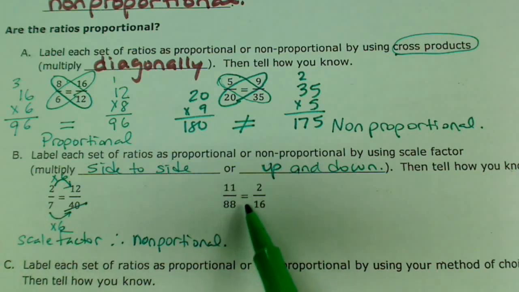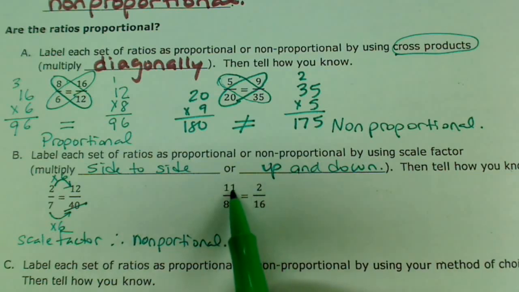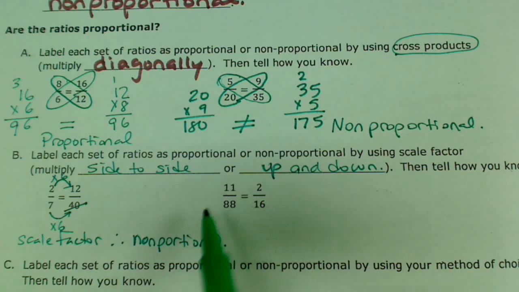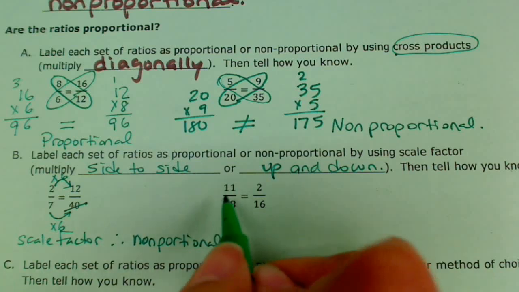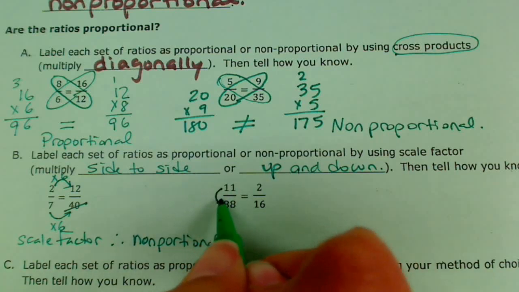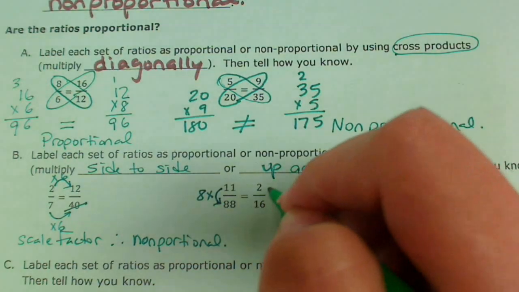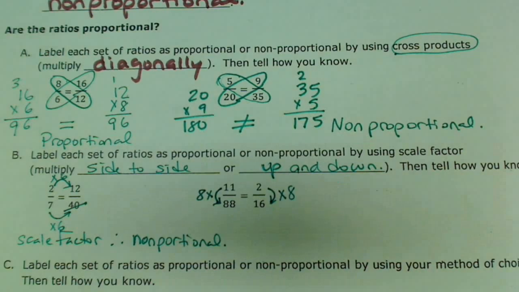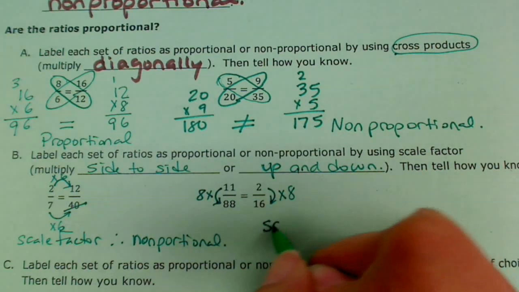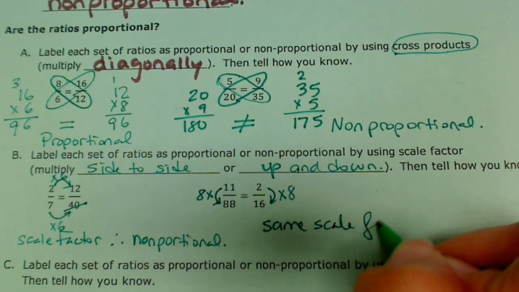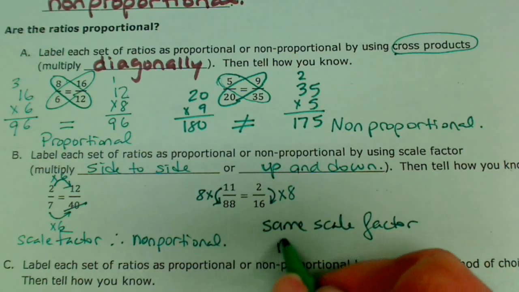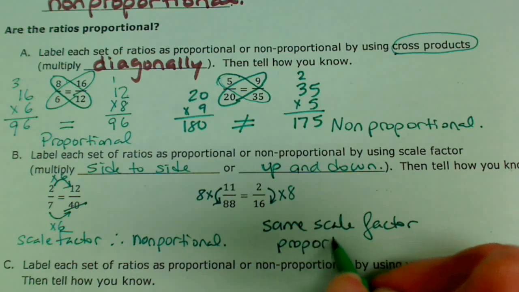Let's look at 11 over 88 is equal to 2 over 16. Well, here, instead of multiplying, finding out what number I can divide 11 by to equal 2, or even to find out what 88 divided by some number is equal to 16, I know that I can do this up and down. So I know that 11 times 8 will equal 88. So if I come to the other side, 2 times 8 will equal 16. Since the scale factor is the same, we can say that this is a proportional ratio.